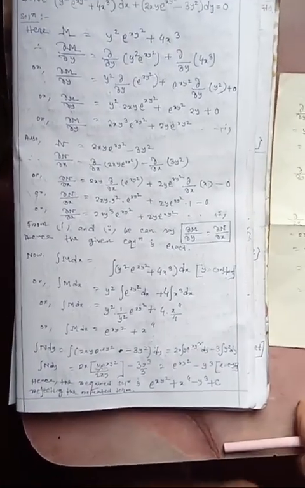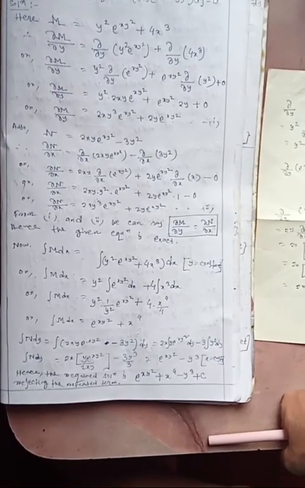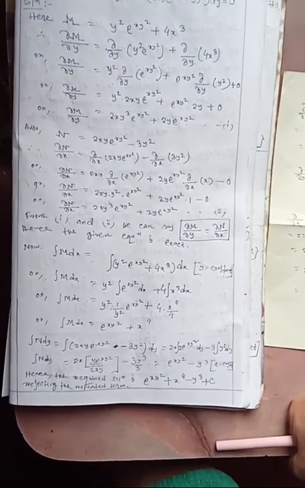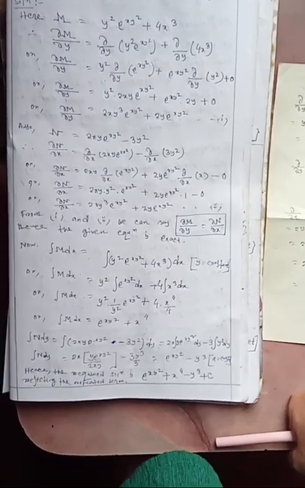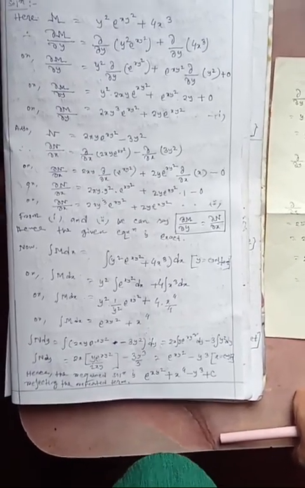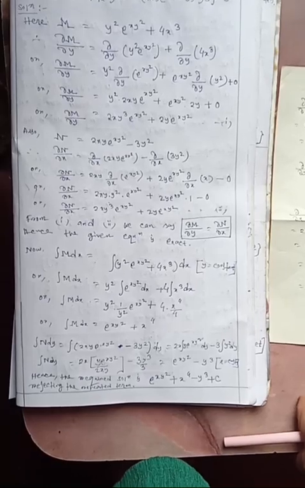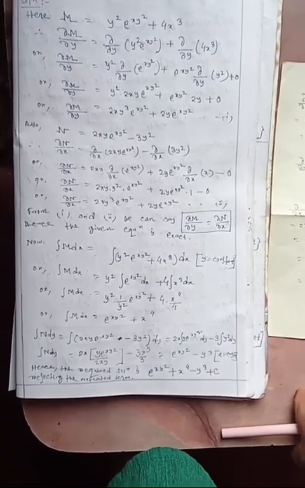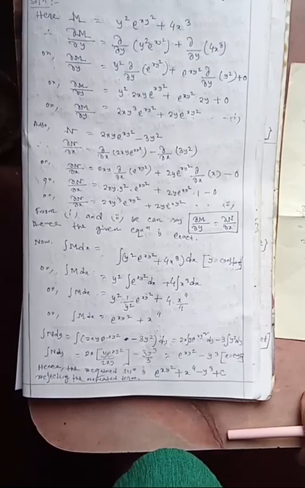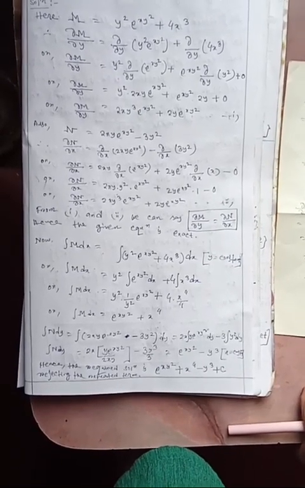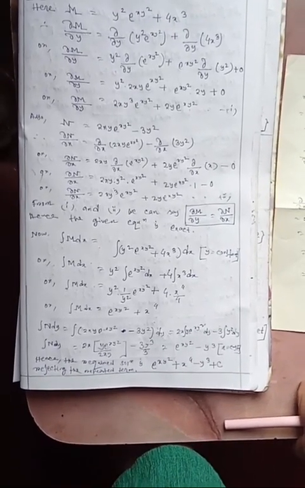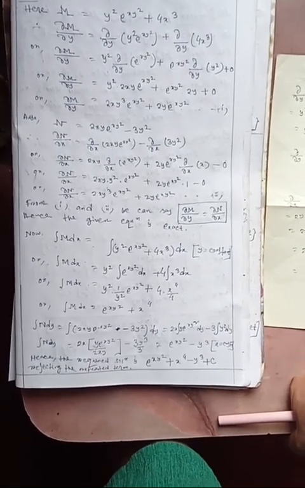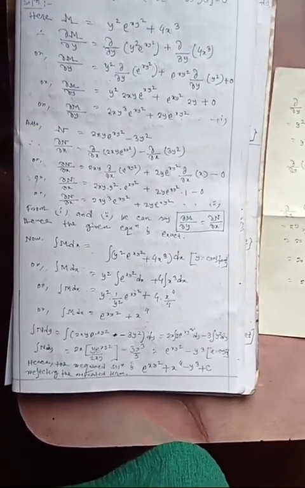In the next line, we can write ∂M/∂y = y² ∂/∂y of e^(xy²) + e^(xy²) ∂/∂y of y² + 0, because partially differentiating 4x³ with respect to y will give us 0, as in partial differentiation with respect to y, x is treated as a constant. So 4x³ is a constant here.